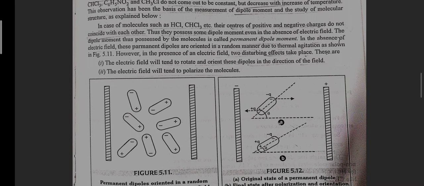In the absence of electric field, these permanent dipoles are oriented in a random manner due to thermal agitation. However, in the presence of an electric field, two disturbing effects will take place. These are, the electric field will tend to rotate and orient this dipole in the direction of the field, and the electric field will tend to polarize the molecule.